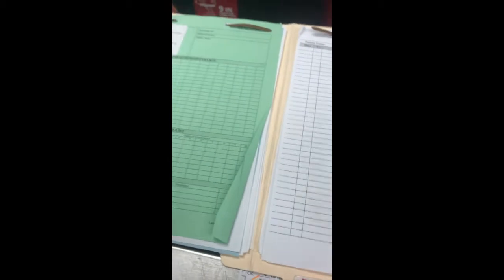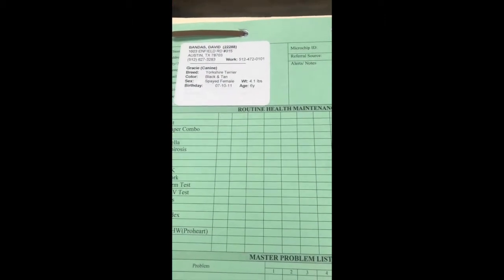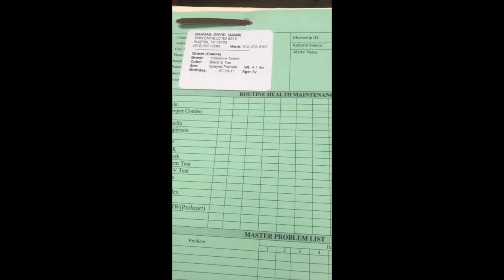I also have her chart here, which is her permanent record, and we're scanning things in and transitioning everyone over to be paperless. So it looks like it doesn't have much in it, but it does have her original health form. So we can see her signalment. She's a Yorkie, born in July of 2011. So she is over 6 years old.